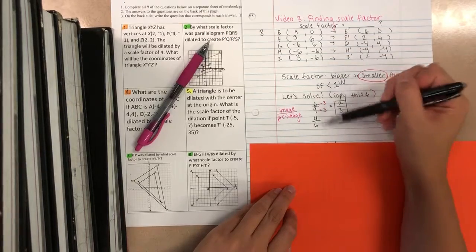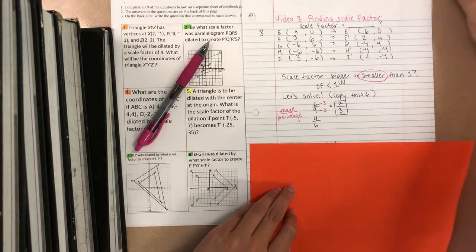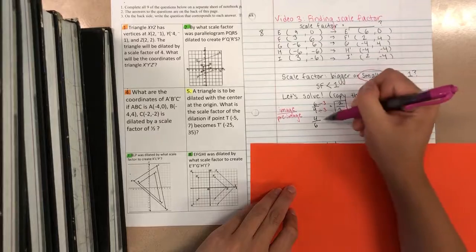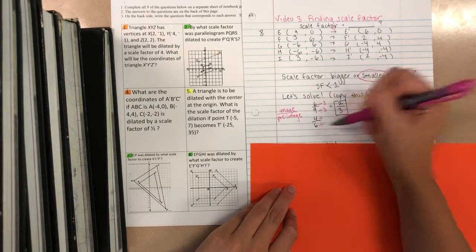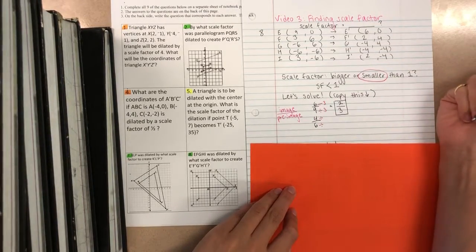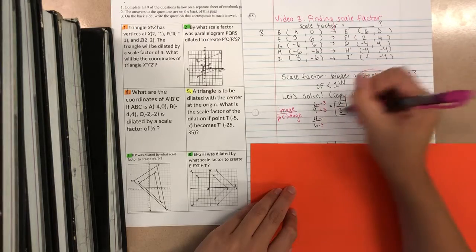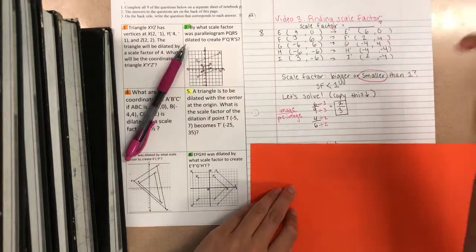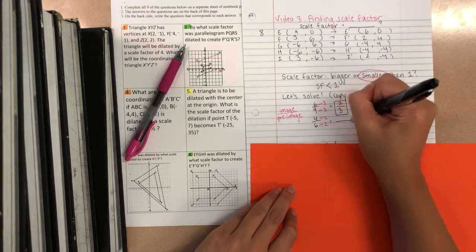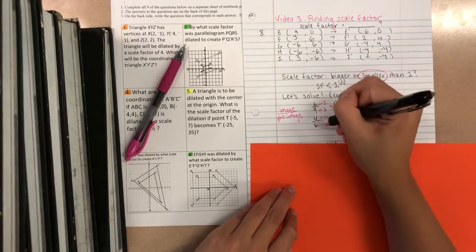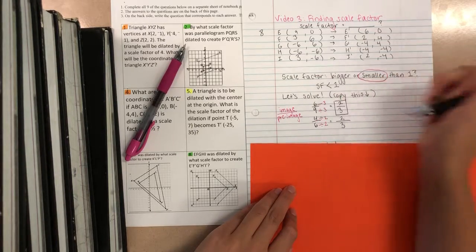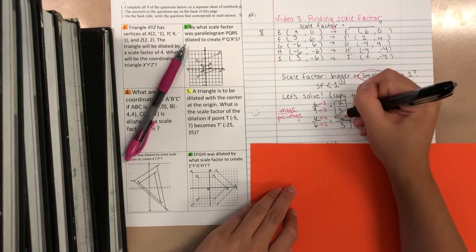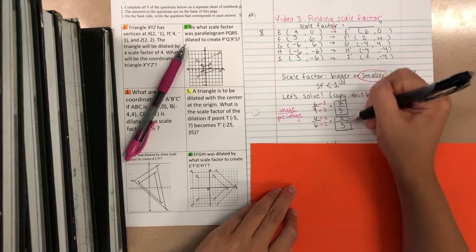Again, this looks like something that can be simplified. I can divide both of those by 2. 4 divided by 2 is 2. 6 divided by 2 is 3. It looks like we found the same scale factor.